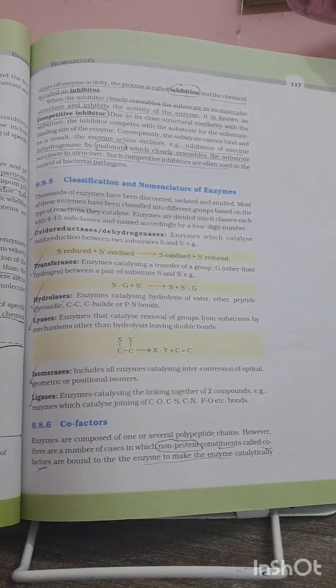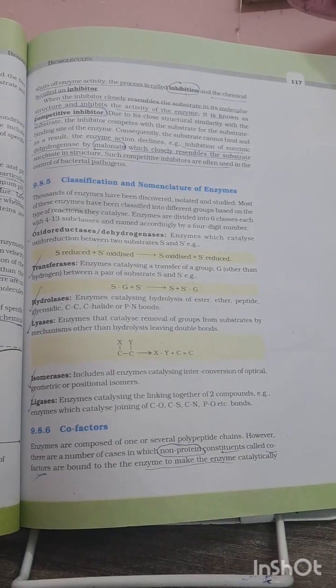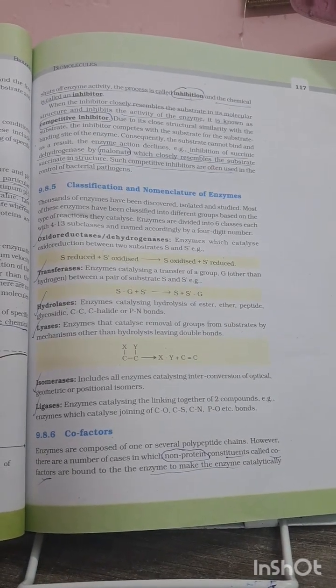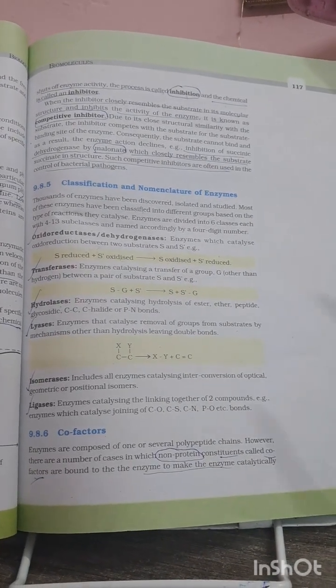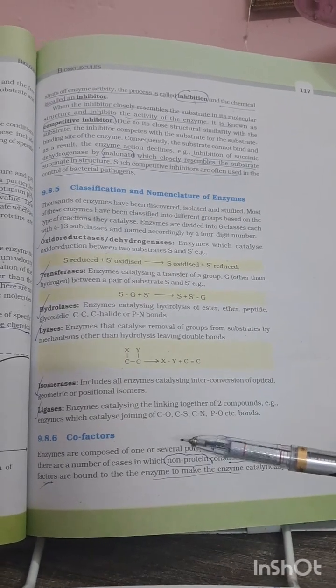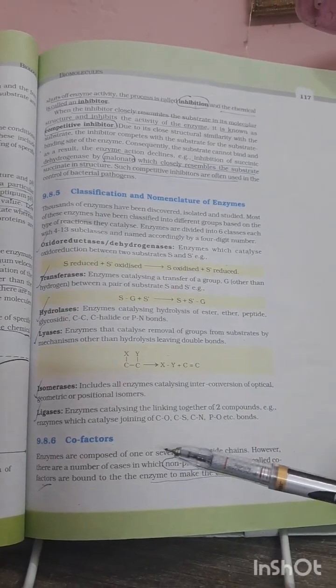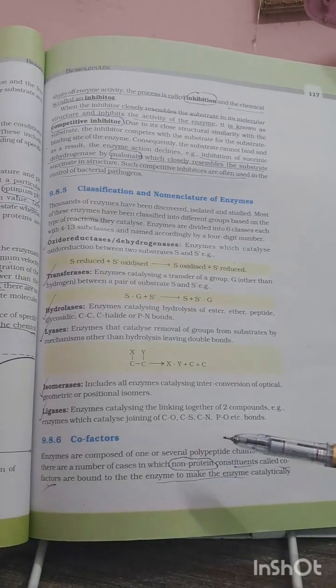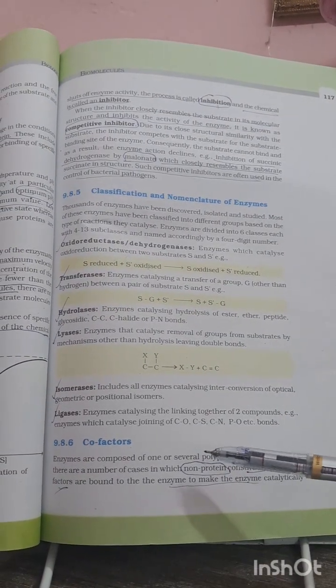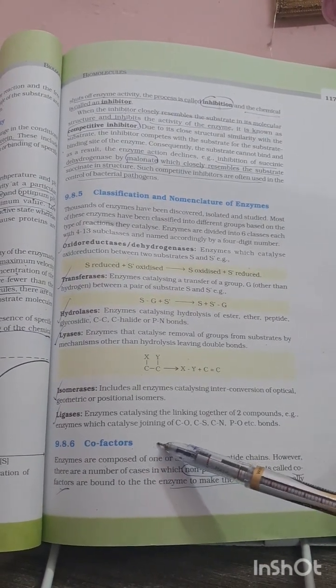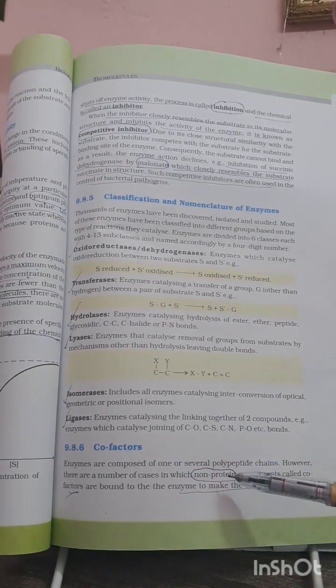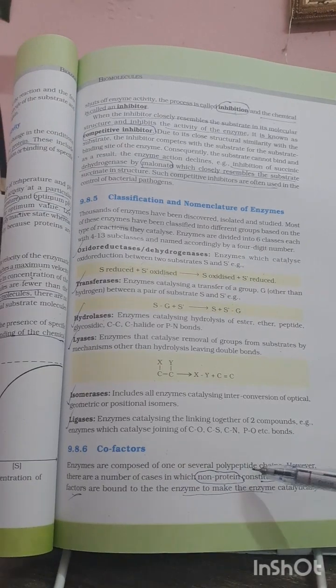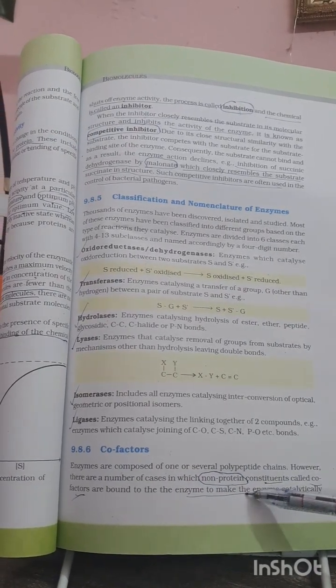Today we're going to start with page number 117, Biomolecules, NCERT Biology Class 11. Starting with cofactors, you have to be very clear about this simple topic. It is a very small topic, but questions have been asked very frequently from it. You have to clear the basic concepts of cofactors, and for NEET UG or other examinations, cofactor is a hot favorite topic.